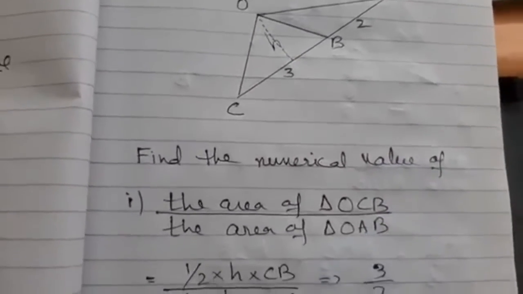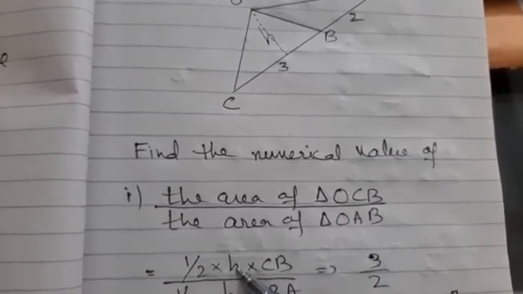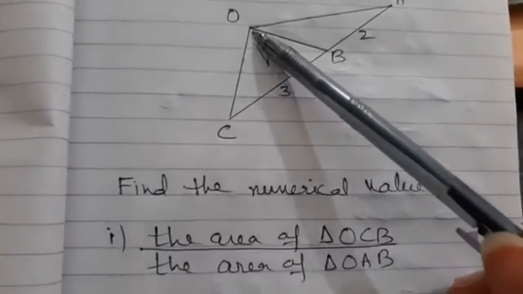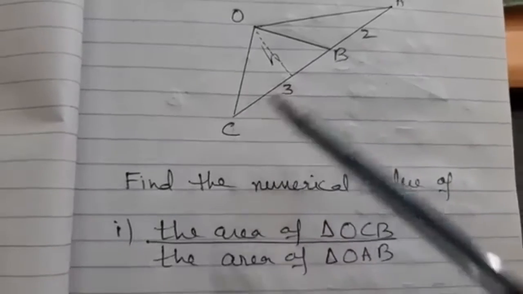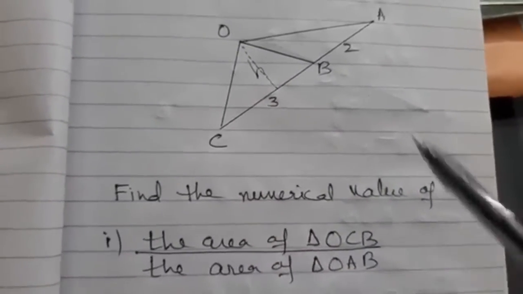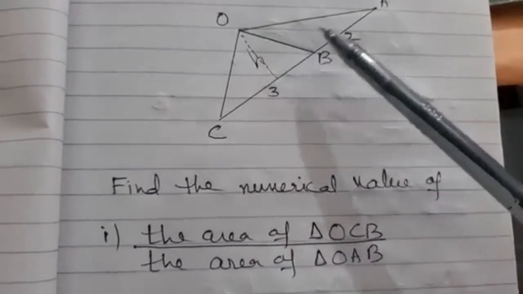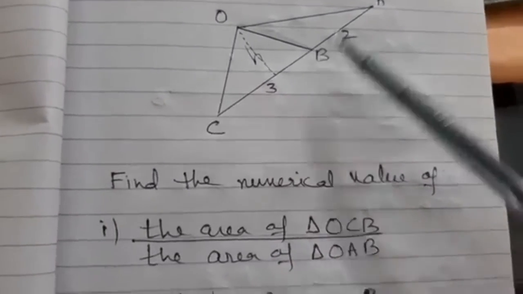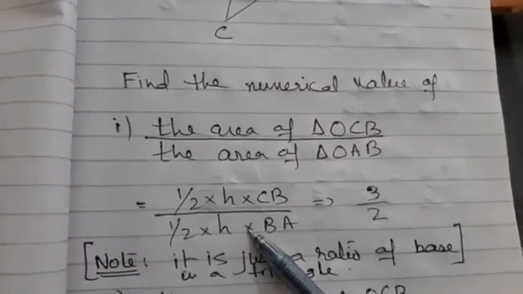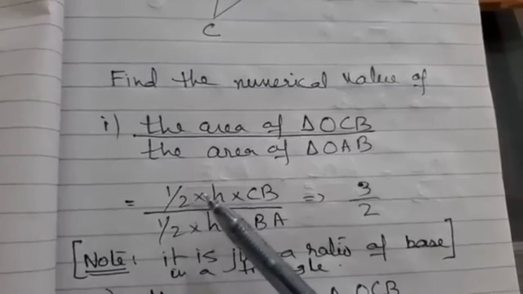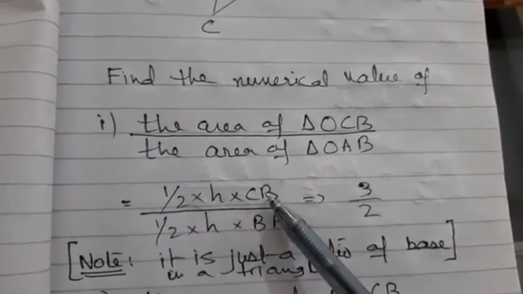Now I'm showing you in detail here. It is half into height into CB, and OAB will be half into height into BA, which is 2. So half will cancel out, height will cancel out, and 3 over 2 will be left behind.